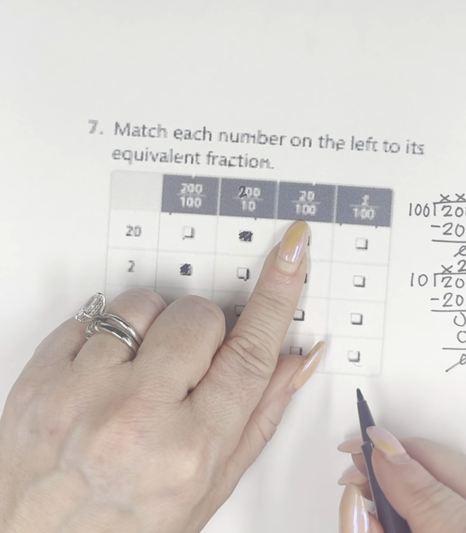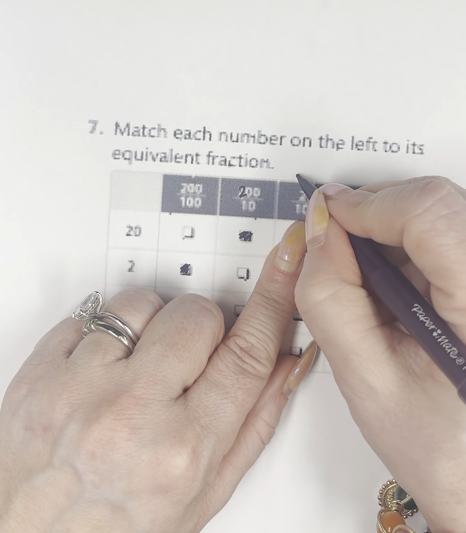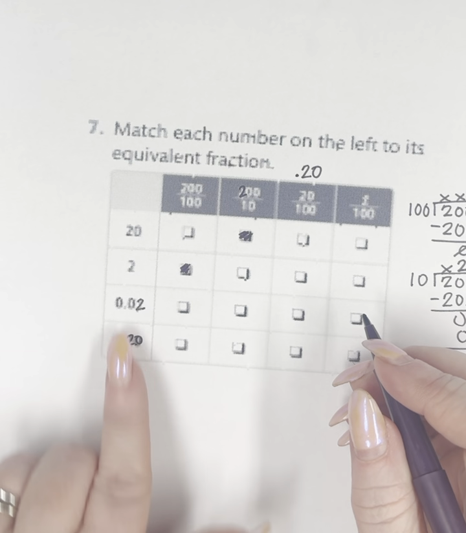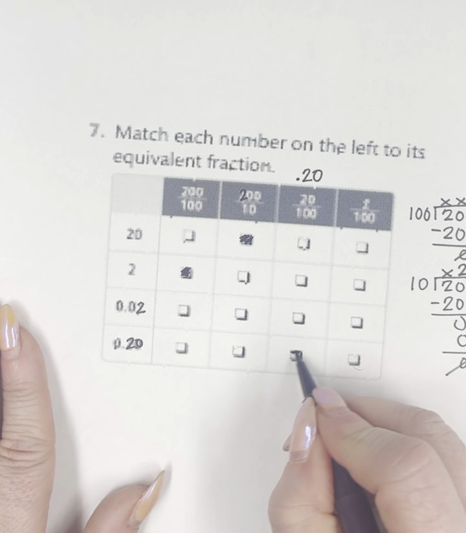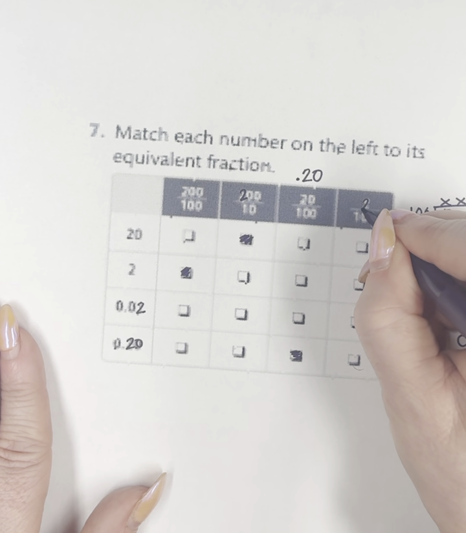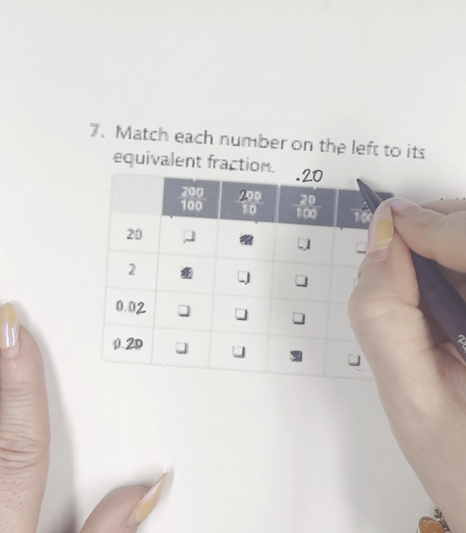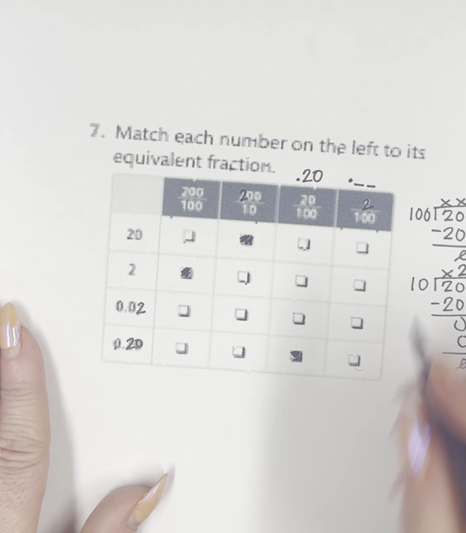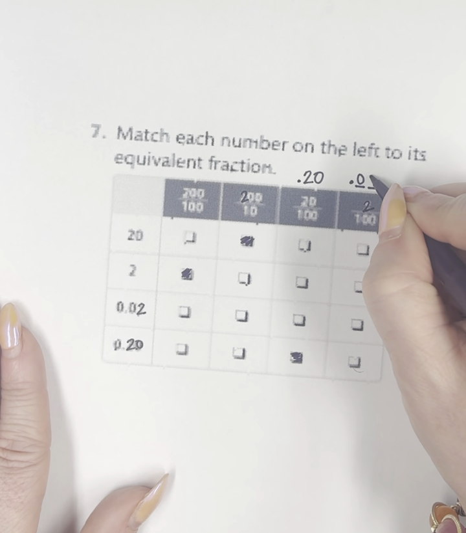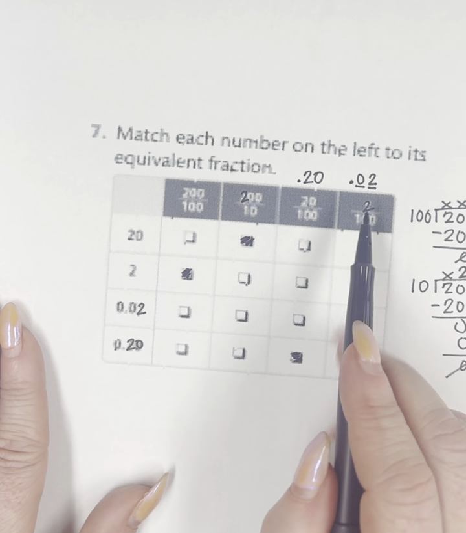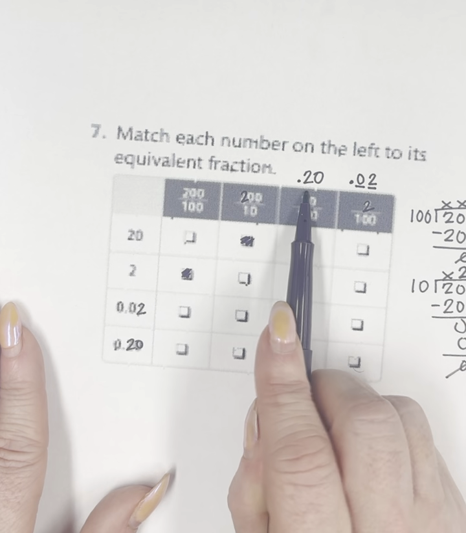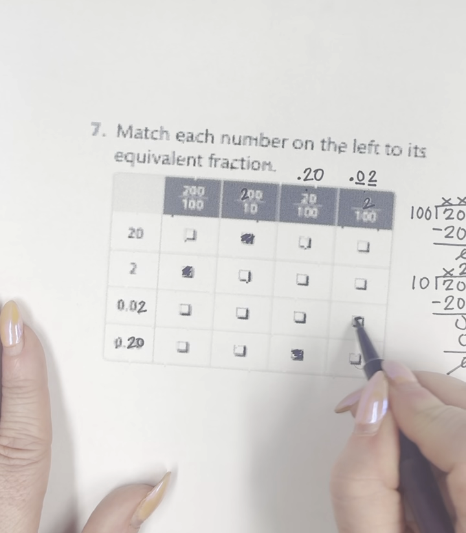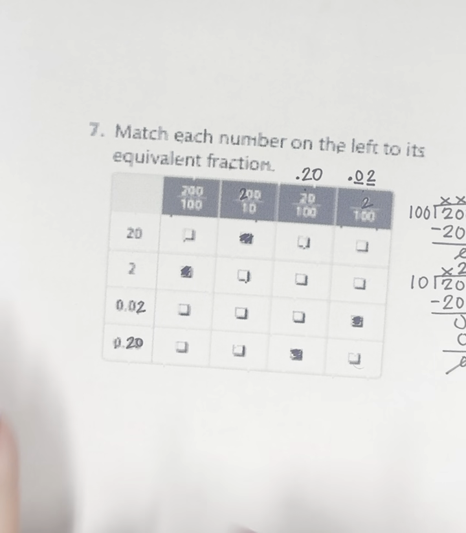Now, 20 hundredths, I know that that is 0.20. So I look for which one is 0.20, and it's this one. And this is 2 hundredths. Well, I know that if I have hundredths, it's 2 to the right of the decimal. So it is 0.02. Remember the difference between tenths and hundredths. Okay, oh, I'm sorry. And I gotta color it in. Almost forgot. I got too excited.